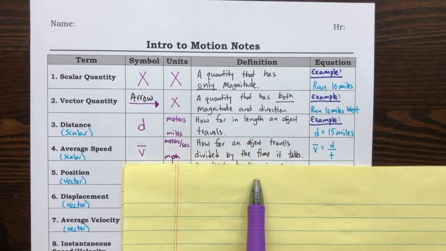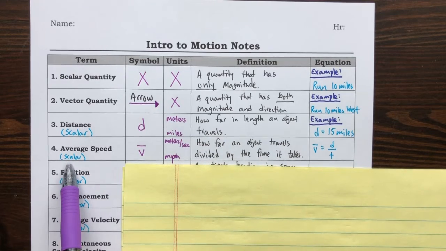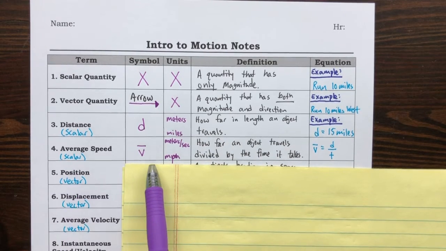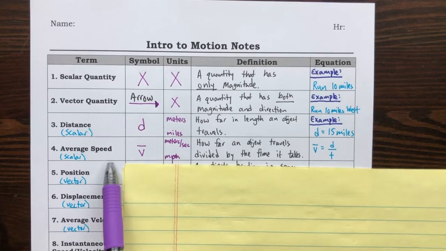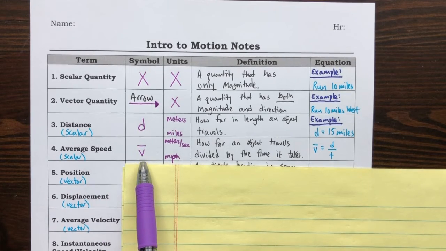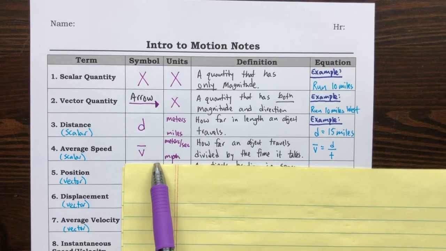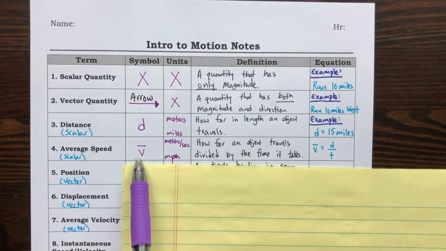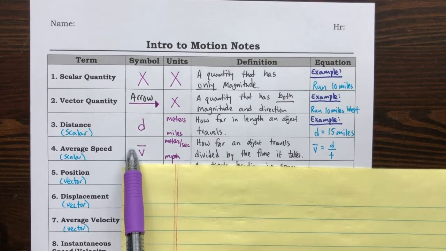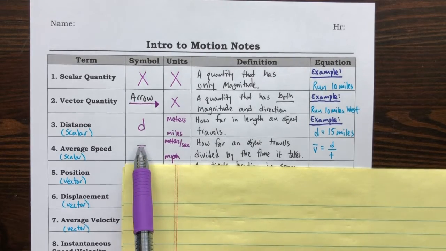All right, term number 4, average speed is a scalar. You might think you'd use an S for average speed, but our book does not do that, and most physics books do not do that because when you use an S, it tends to look a lot like the number 5, so it can be confusing. So what they do instead is they use a V, kind of interchanging it with velocity, and they put a bar over the top of it, so that, just like math class, when you put a bar over the top of something, that means average.